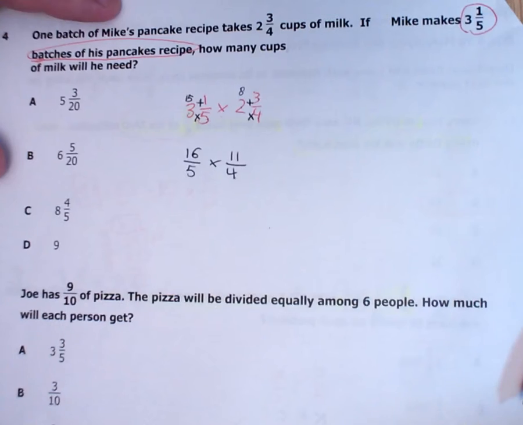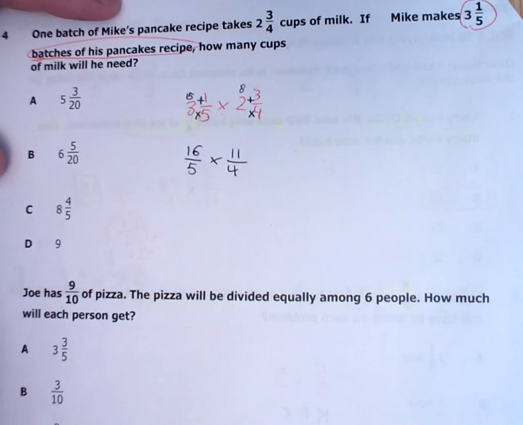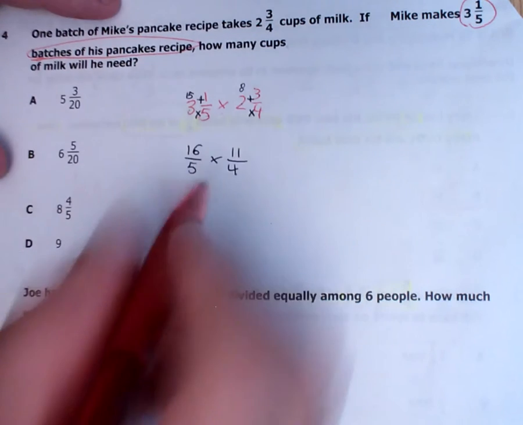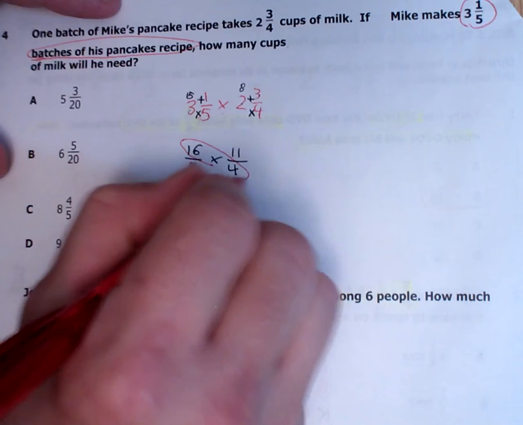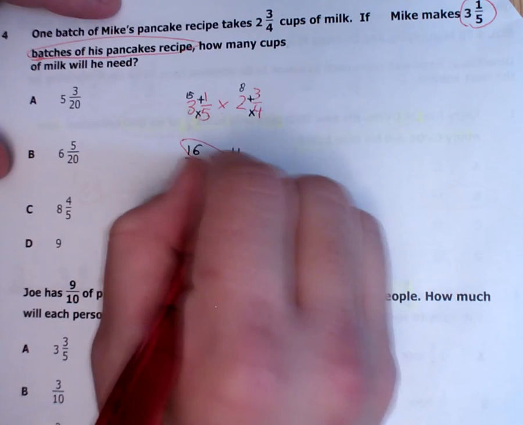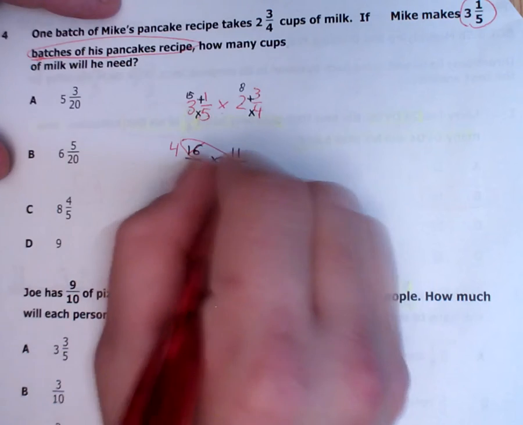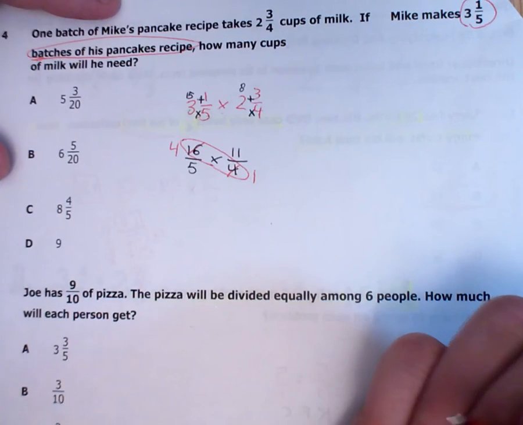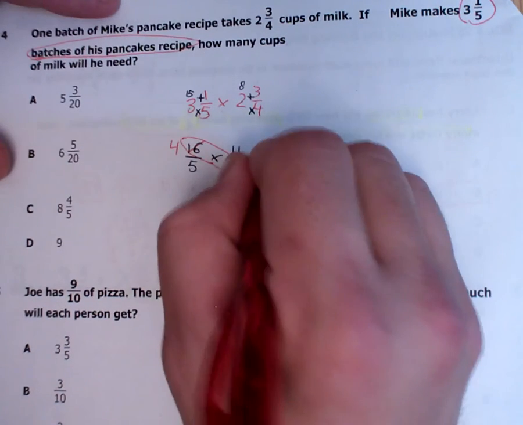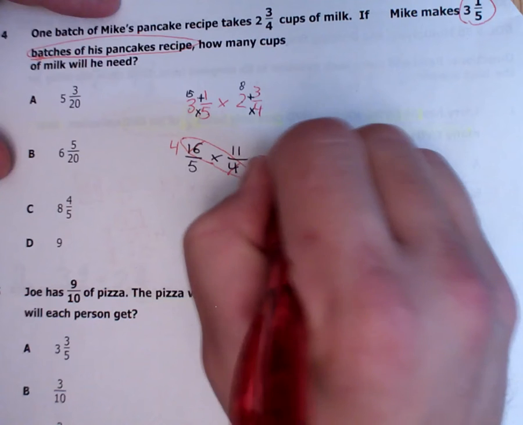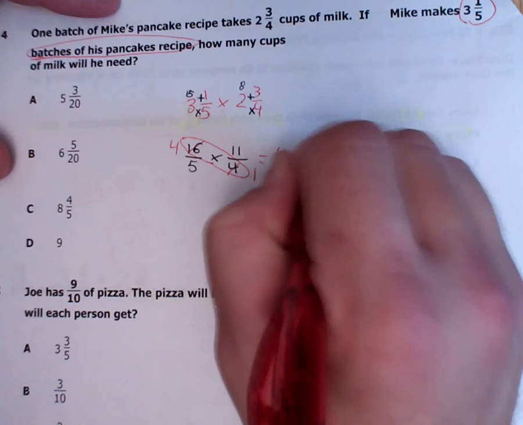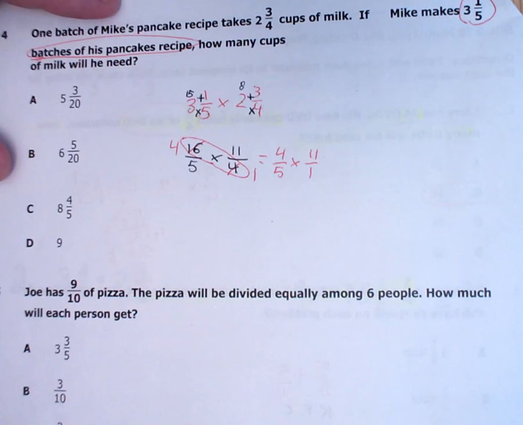Now this one, I'm definitely going to do some butterfly wings because 16 is a big number to multiply times 11. So let's go ahead and do that real quick. All right, well, 4 goes into 4 one time. It goes into 16 4 times. 5 and 11 I can't do anything with, so I just used one butterfly wing this time to make it look a little neater. All right, so this becomes 4 over 5 times 11 over 1. A lot easier to do. 16 times 11 is a hard number, but 4 times 11 is just 44.